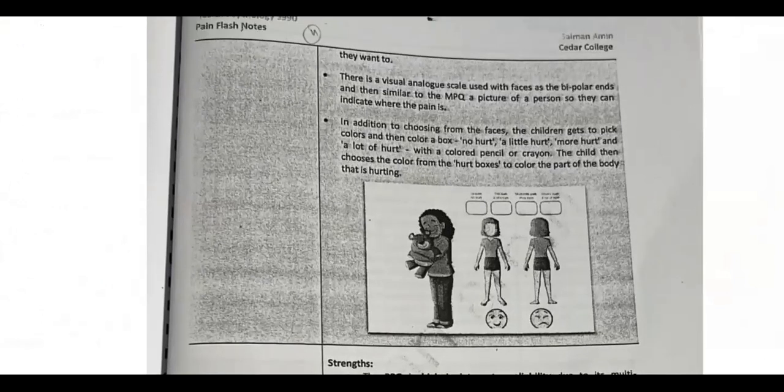So they are asked to describe their pain, helped by the professionals, and adjectives are used, and all of that helps them evaluate the level and intensity of pain. And the visual analog scale shows to what extent it is happening, from happy to sad.